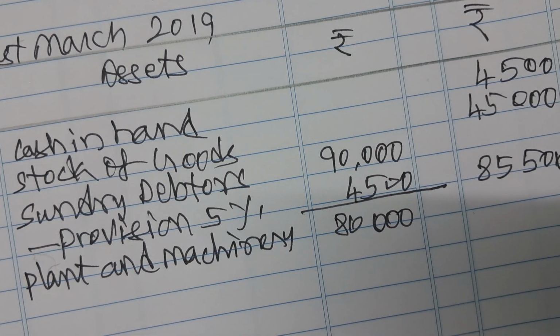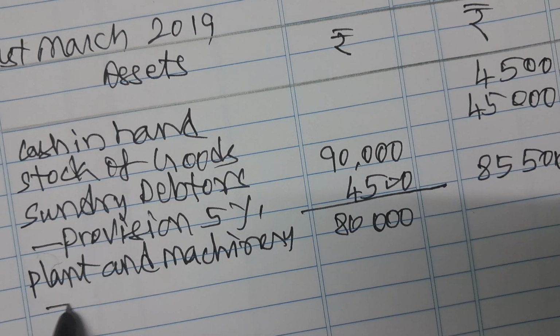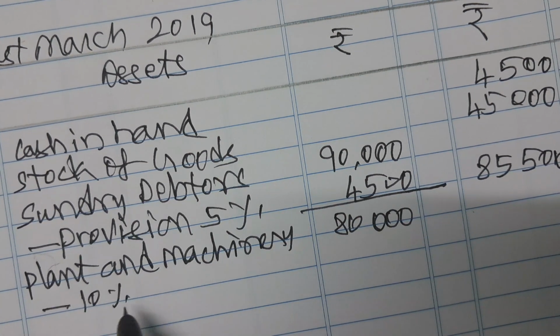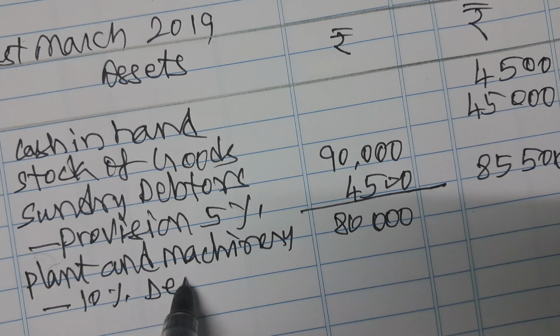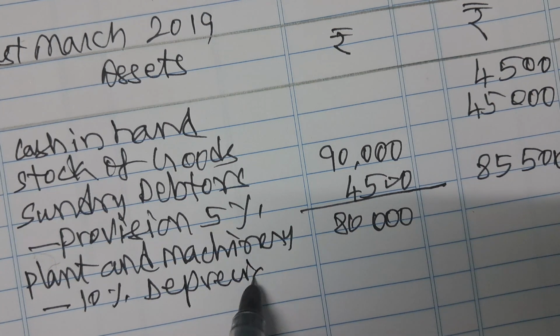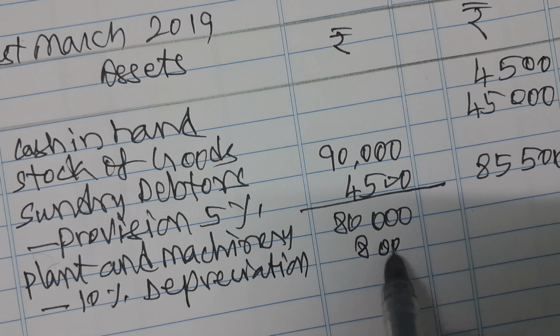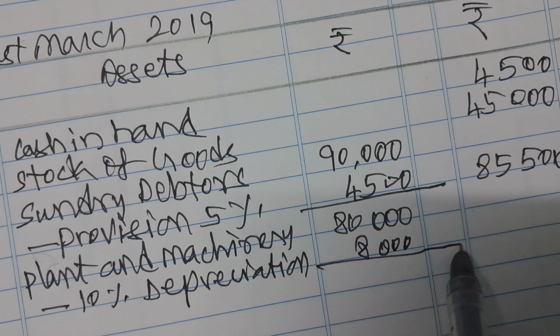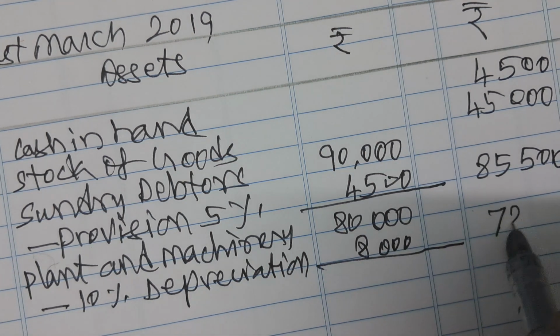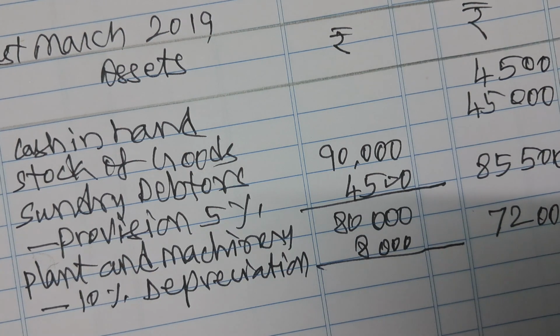In the plant and machinery there is a depreciation of 10%, so less 10% depreciation, 8,000. So the balance amount is 72,000.